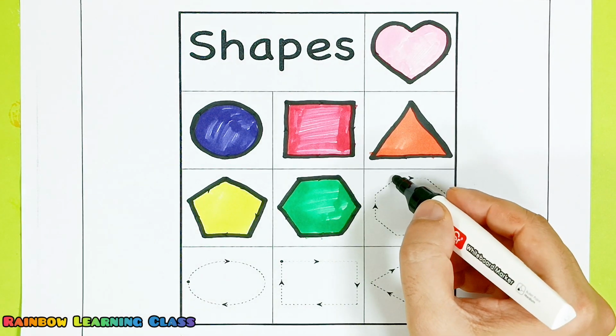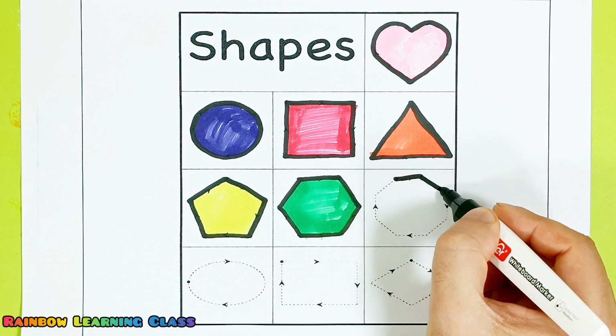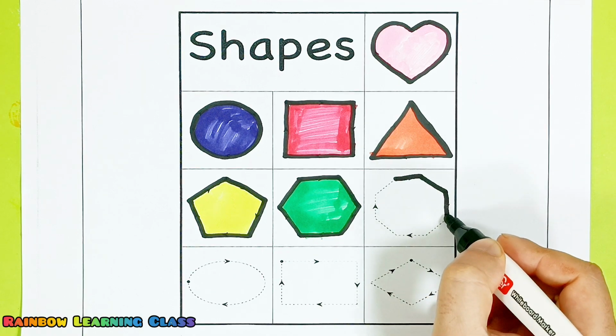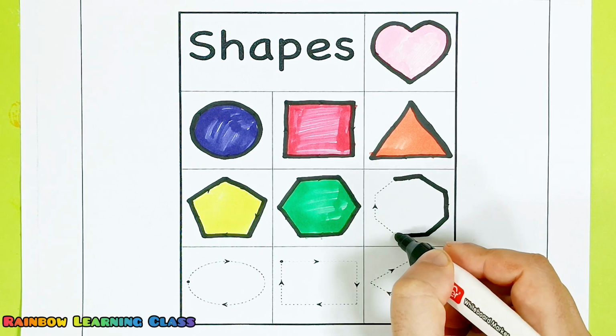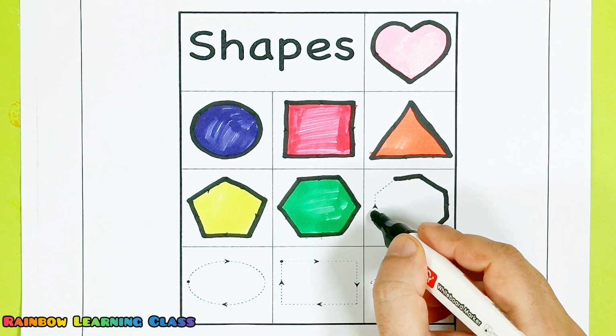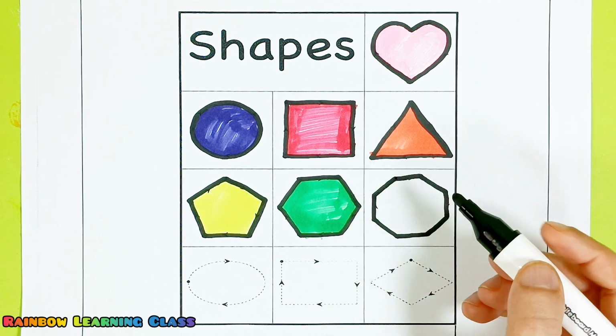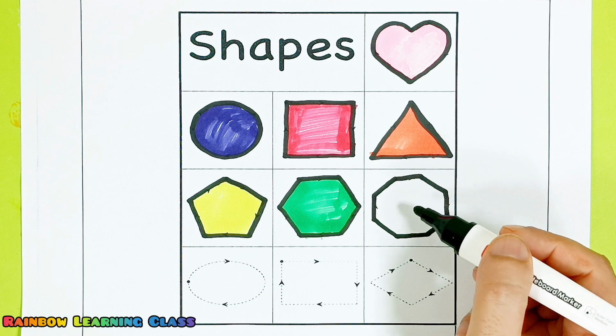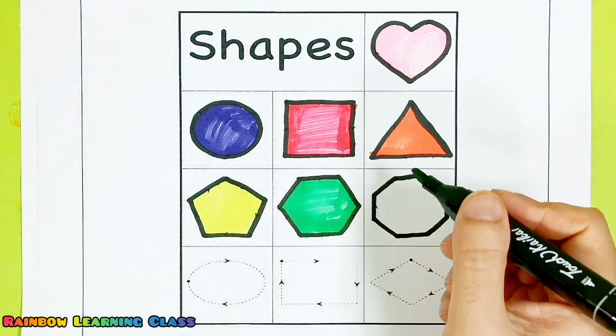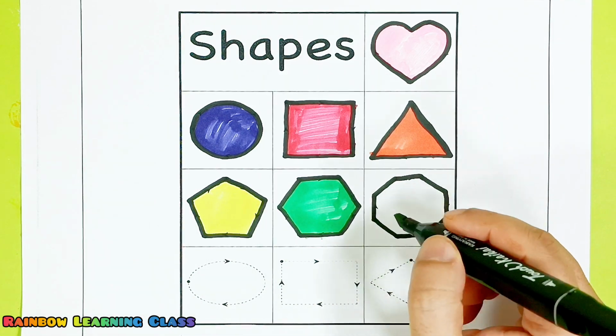Next shape, octagon. 1, 2, 3, 4, 5, 6, 7, 8. Octagon is 8 corner. Green color. Octagon is green color.